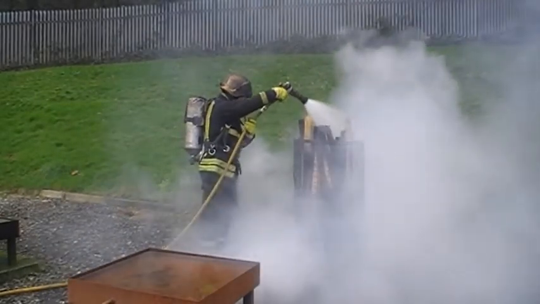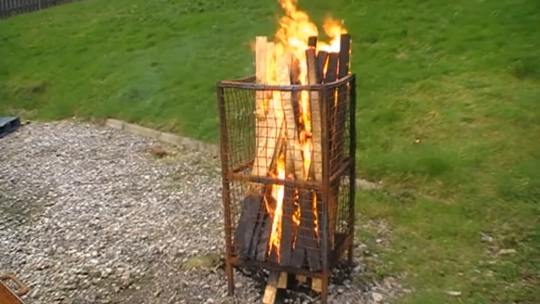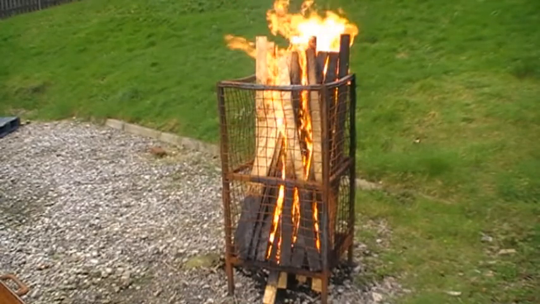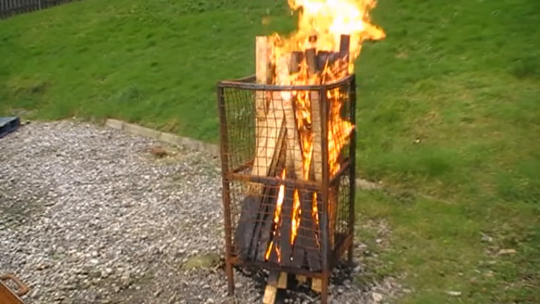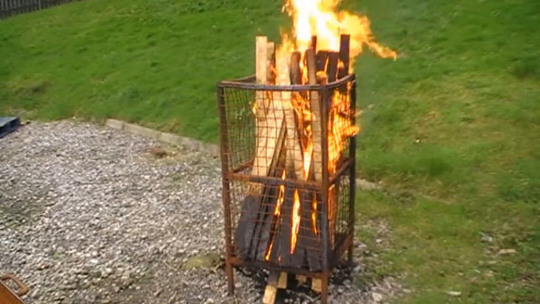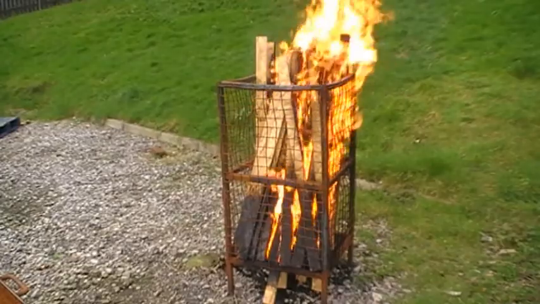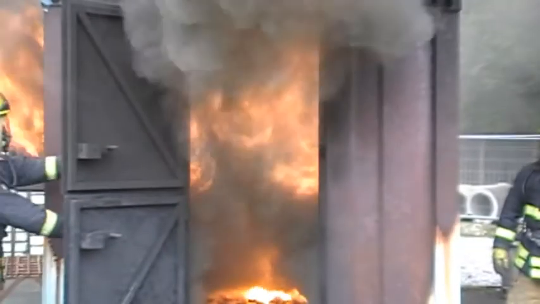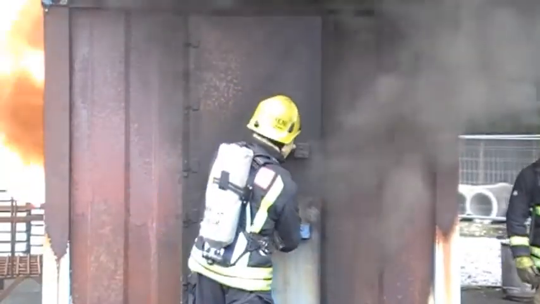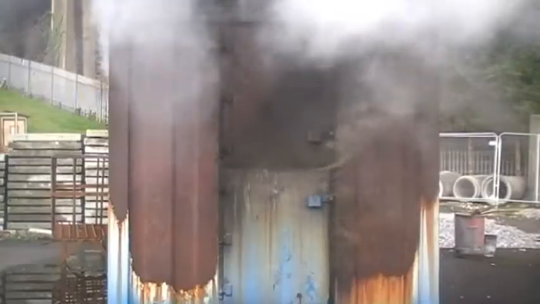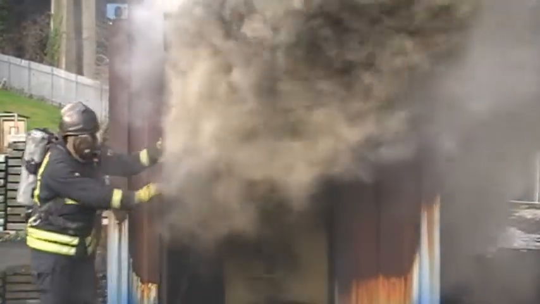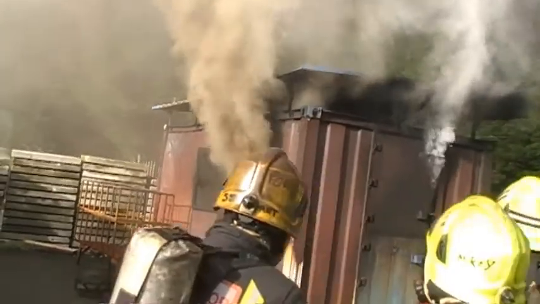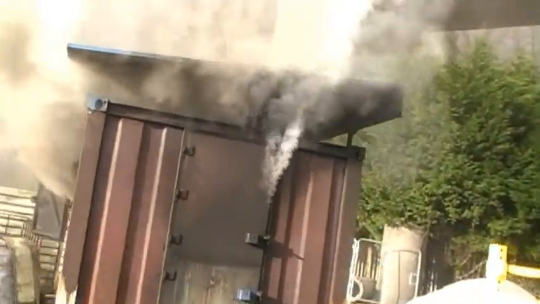With a fire burning in the open, it would be quite difficult to starve it of oxygen, as the air all around it contains oxygen, and it would be difficult to stop that air getting to the fire. However, with a fire in a compartment or room, we can starve it of oxygen by shutting the doors. That restricts the oxygen going to the fire, and will very quickly put that fire out.